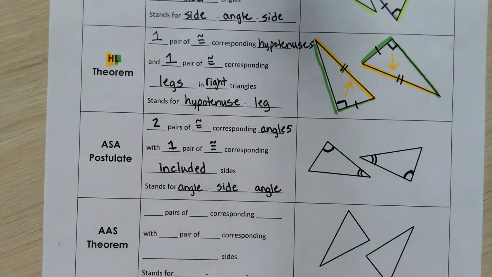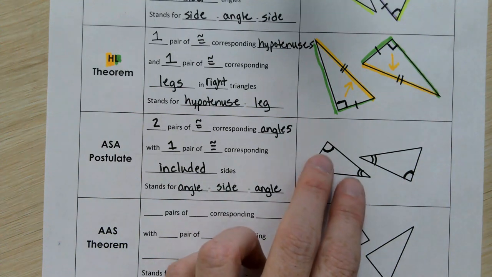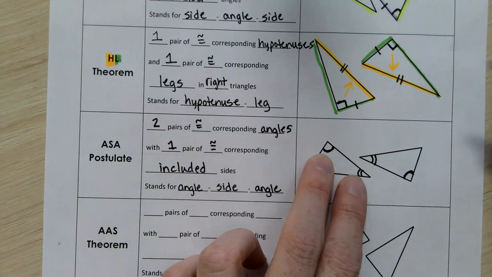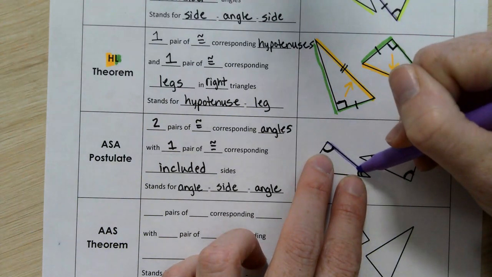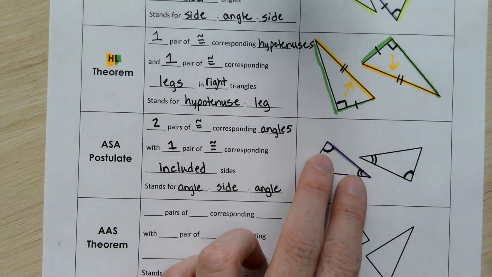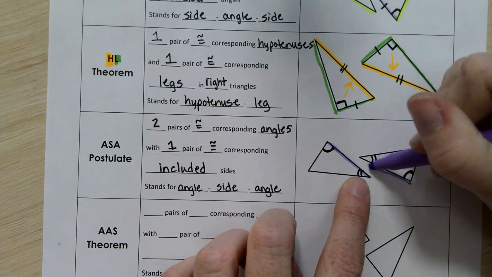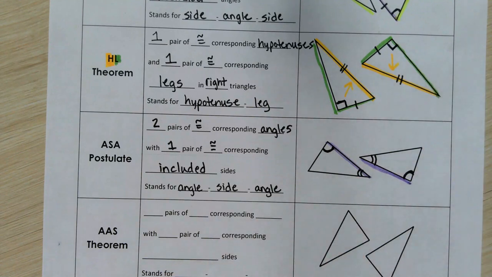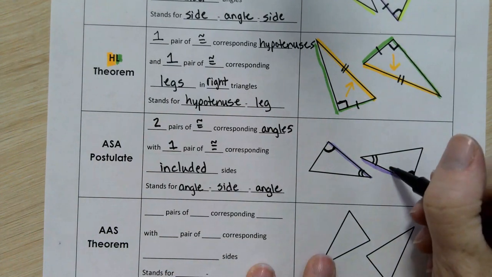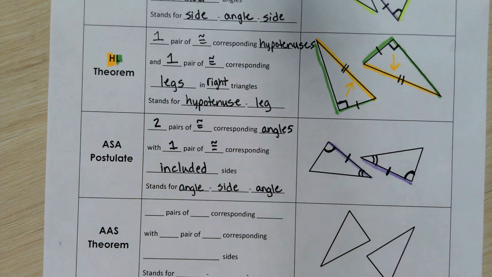If I think about the included side, I need to make sure that it is connected to both of these angles. In other words, it needs to be this side right here that connects the angle with the single arc to the one with the double. Same thing in the other triangle. It needs to connect the angle with the single arc to the angle with the double arc. That's what it looks like for a side to be included between the two angles that we also know are congruent. So that is angle, side, angle, angle, side, angle.